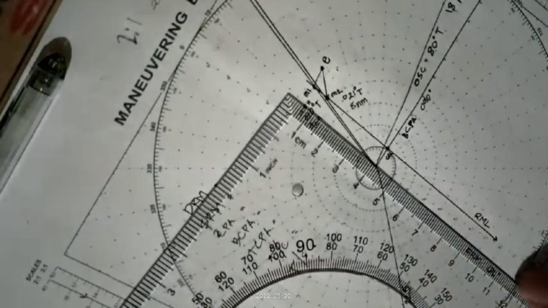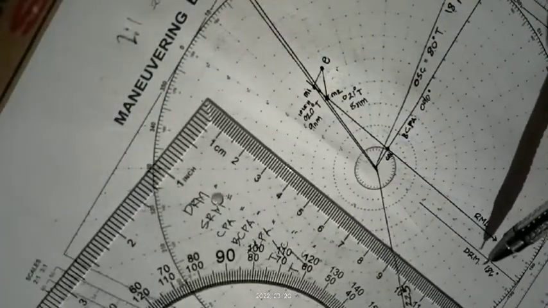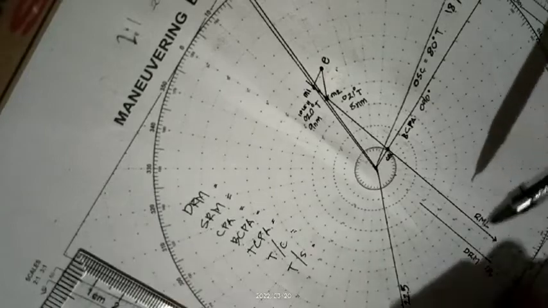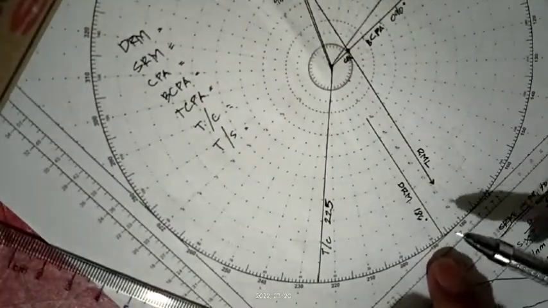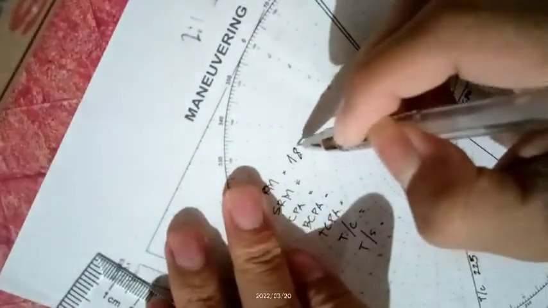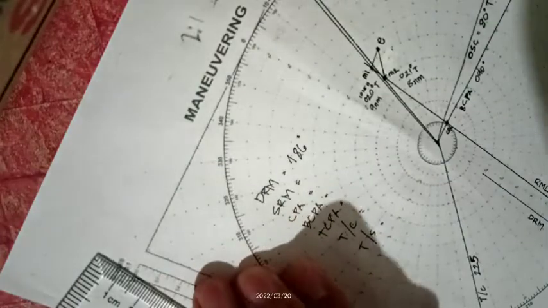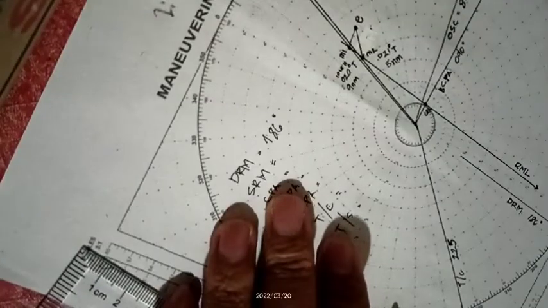As you can see, this line is our DRM. So we have a DRM of 186 degrees.